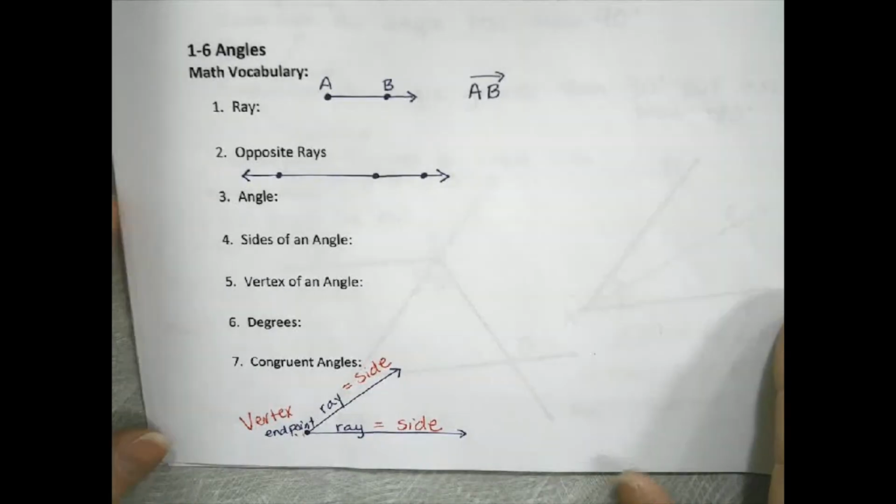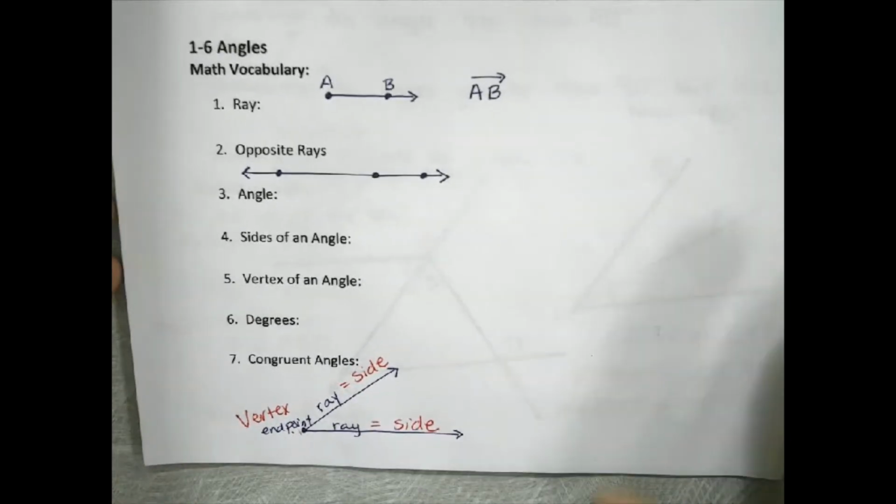As we begin our discussion of angles, you should copy all of the vocabulary from the document on the wiki.